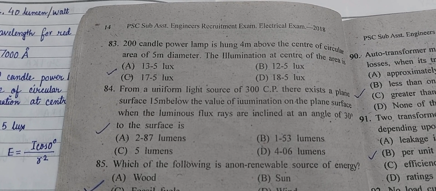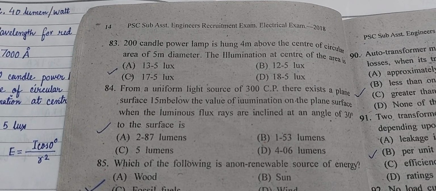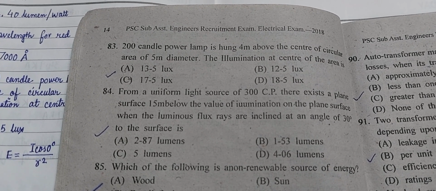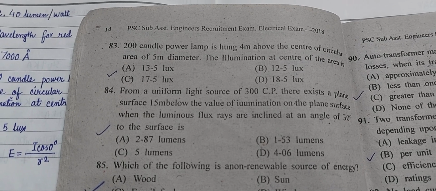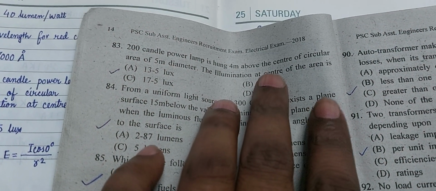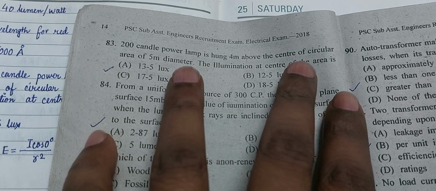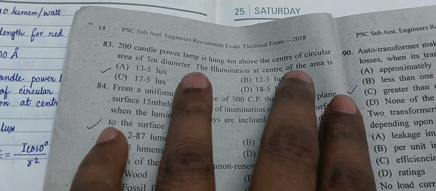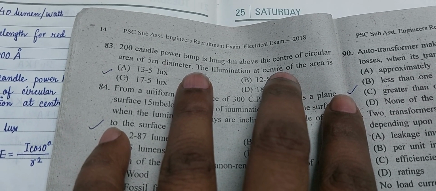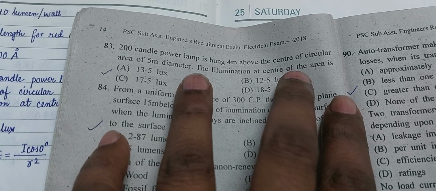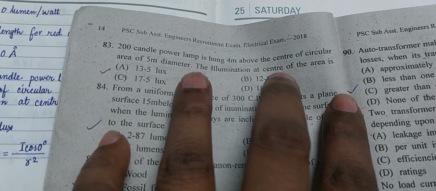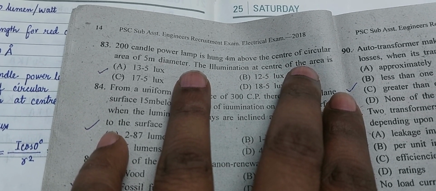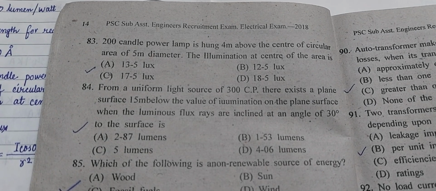So here I is given as 200. The lamp is hung at the center of the area and it is asked to find the illumination at the center of the area.